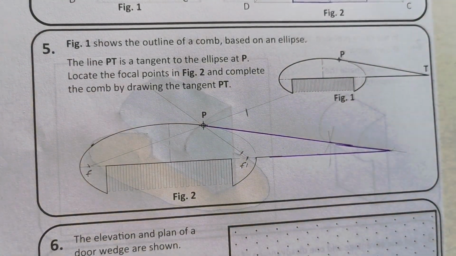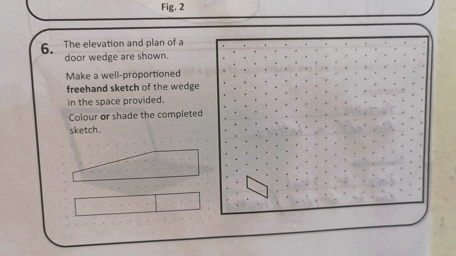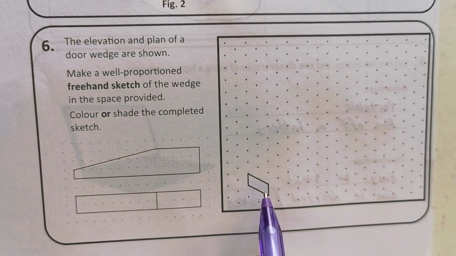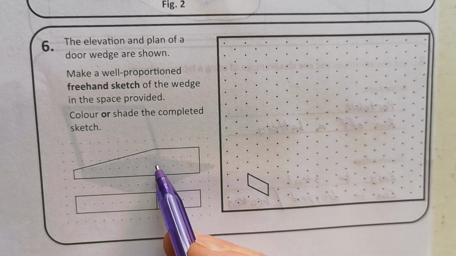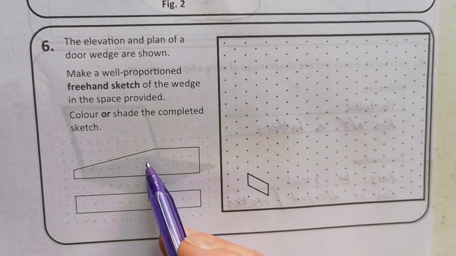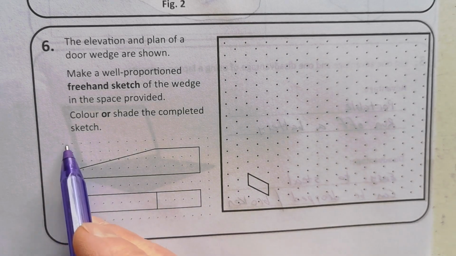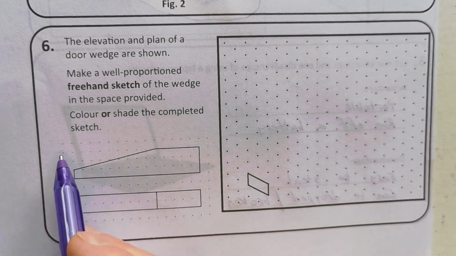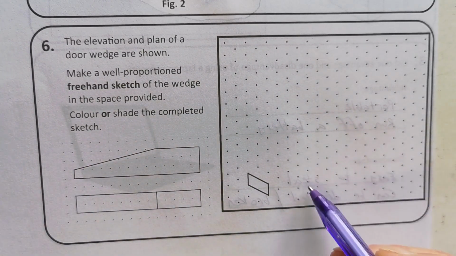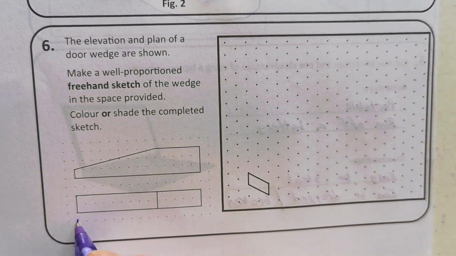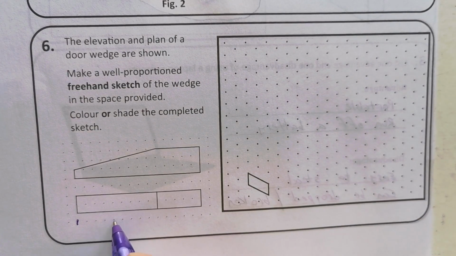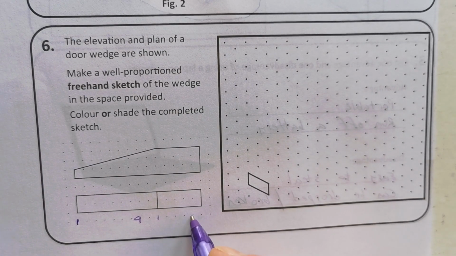Okay, so question 5. Now for these question 6s, where you've got an isometric grid, so you're going from a 2D front view and a top view, but notice that this is a horizontal and vertical grid, and this is an isometric 3D grid. I think it's very important there to count the boxes. So 1, 2, 3, 4, 5, 6, 7, 8, 9, and then 1, 2, 3, 4, 5.